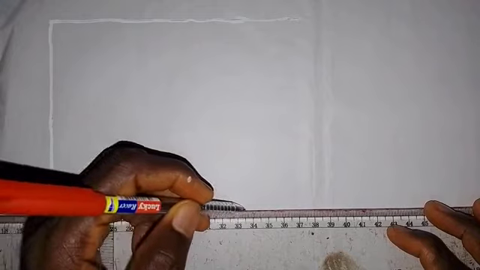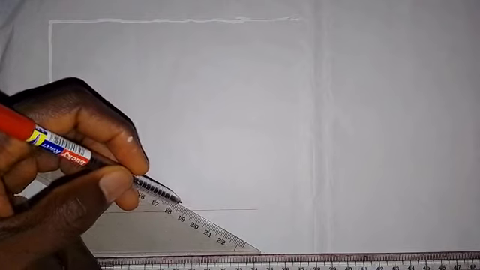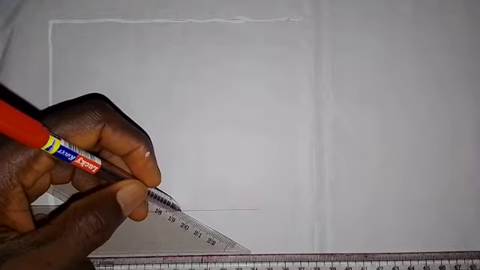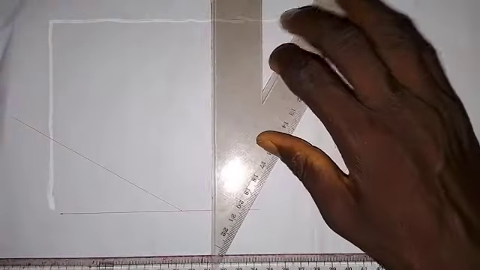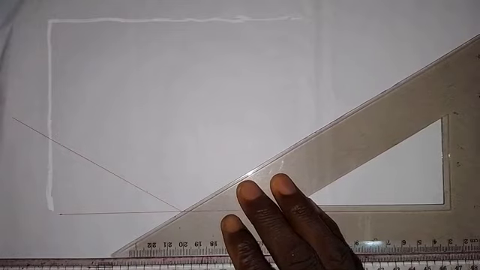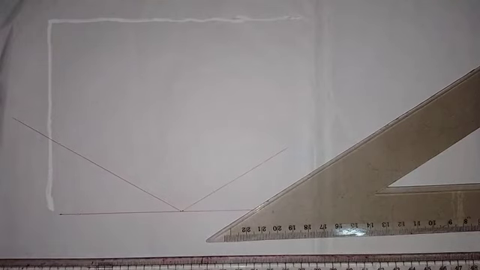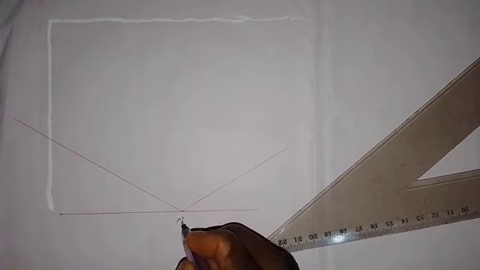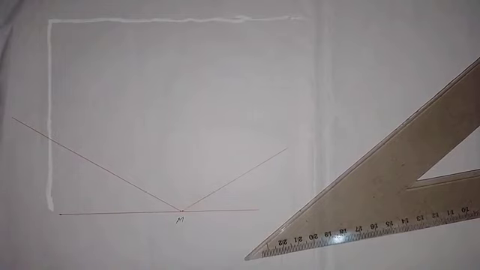So we need to draw a horizontal line. Then with our 30-degree set square, we draw a line in this direction, and then we draw a line in this direction, like this. Now this is point M, the lowest point, so we have to indicate it. It is very important that we indicate it.